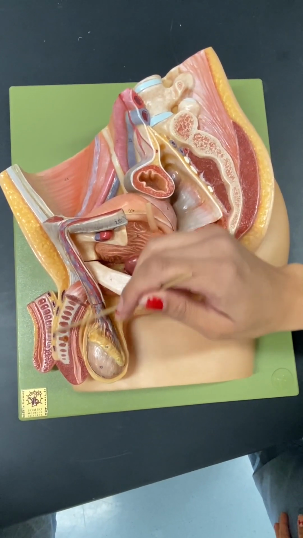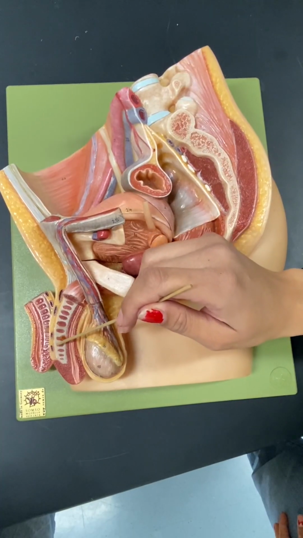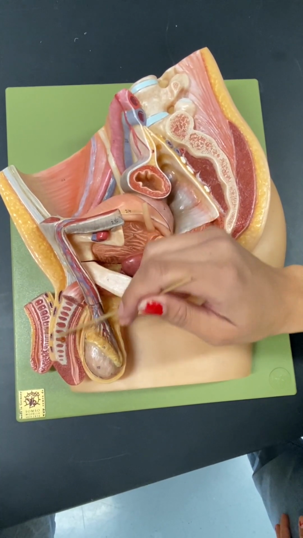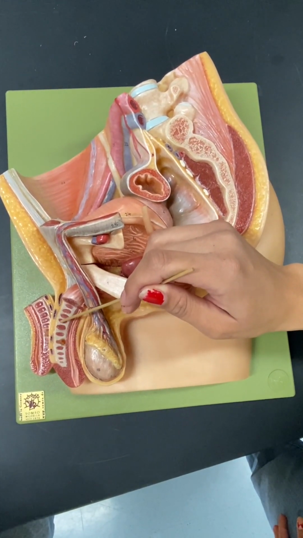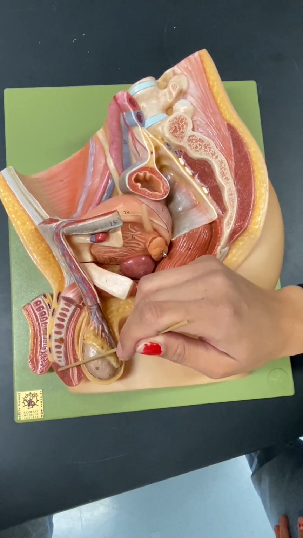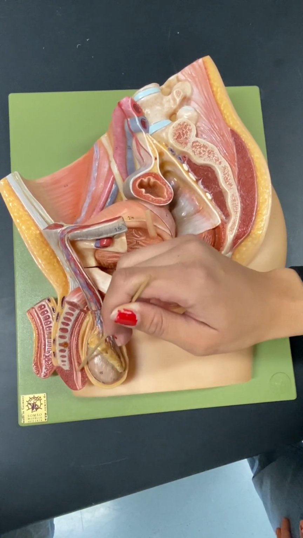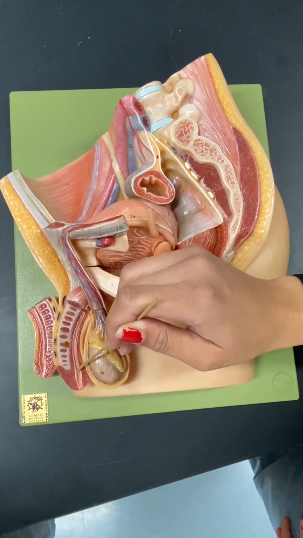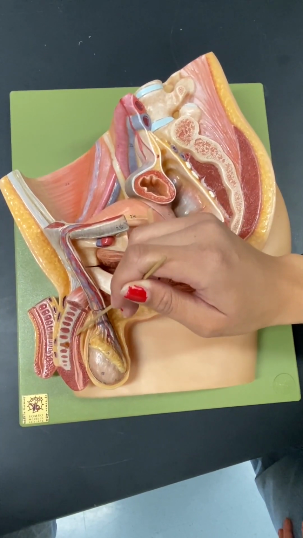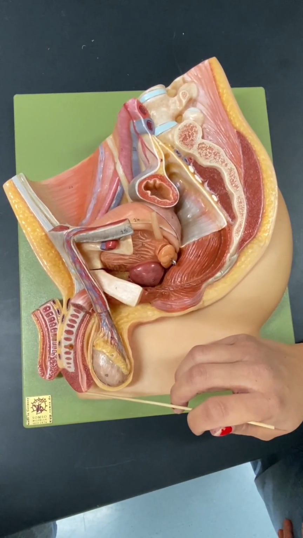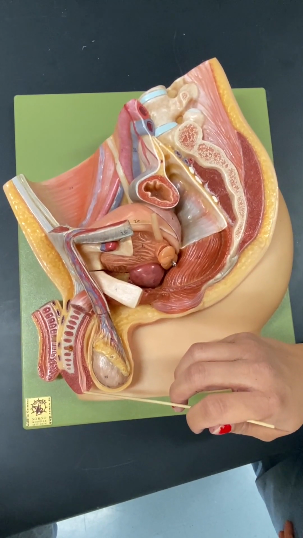Remember, this is the posterior part. So on the posterior side, you have the corpora cavernosum tissue here in gray. In the darker purple, you have corpora spongiosum. And then this part of the urethra is the penile or spongy urethra. The outside is the external urethral orifice.